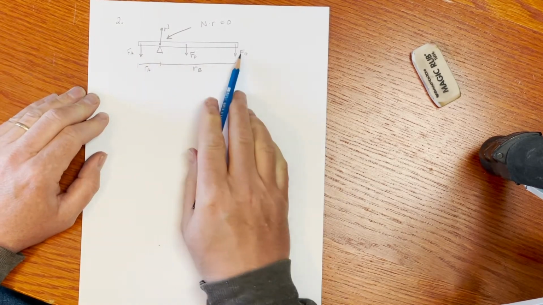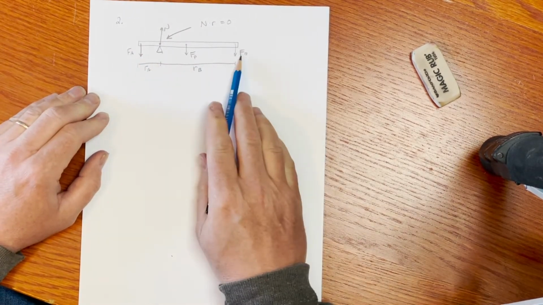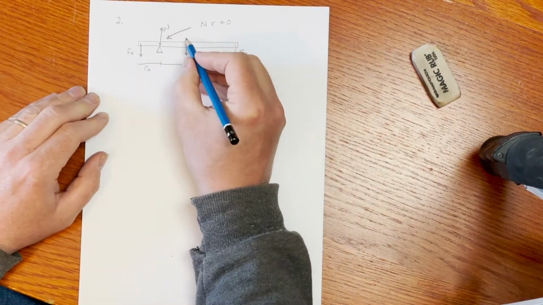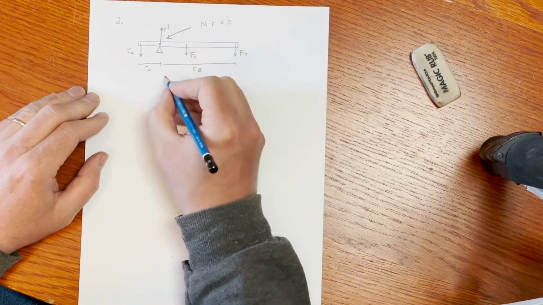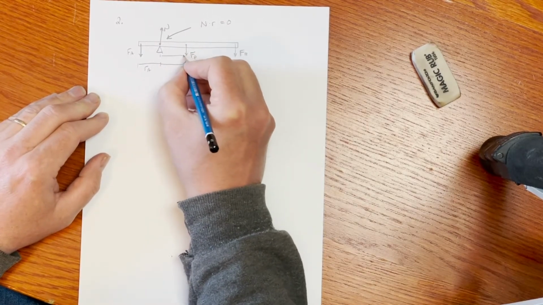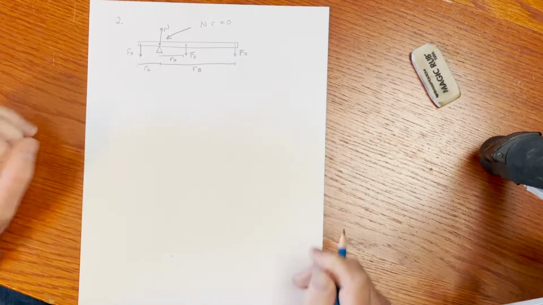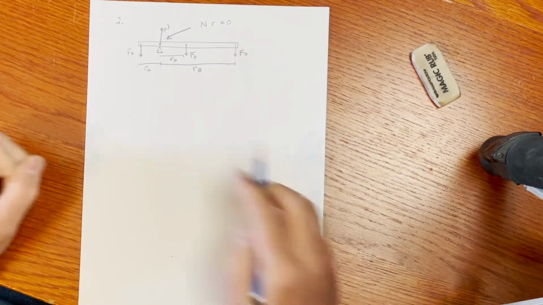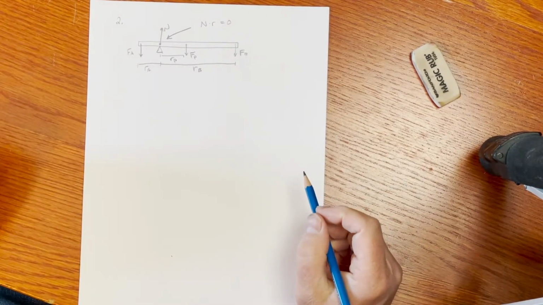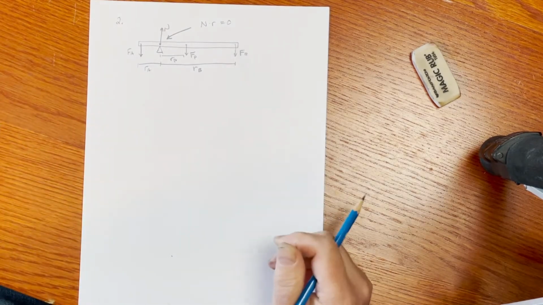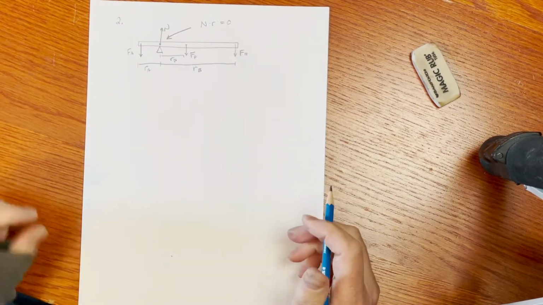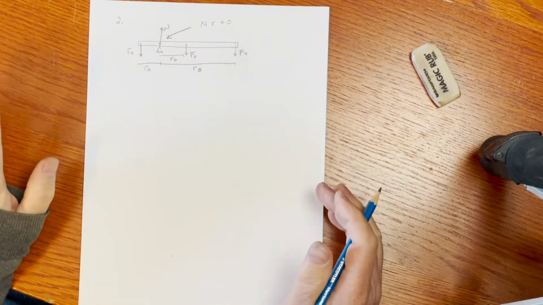And since we know this plank is uniform, we have 8 meters across. So this is going to be 4 meters, which means we know this distance here is 1 meter because we can just subtract 4 from 5 to get 1 in that position. Okay, so now we look at the rotation here.